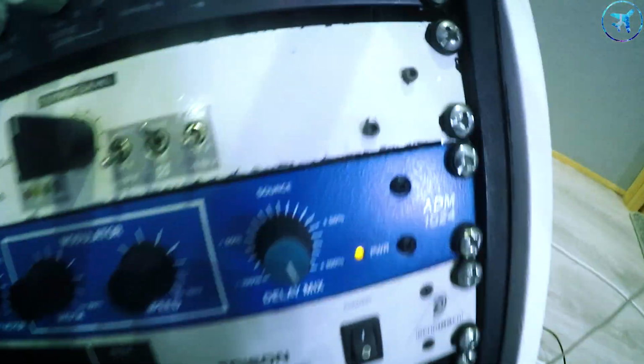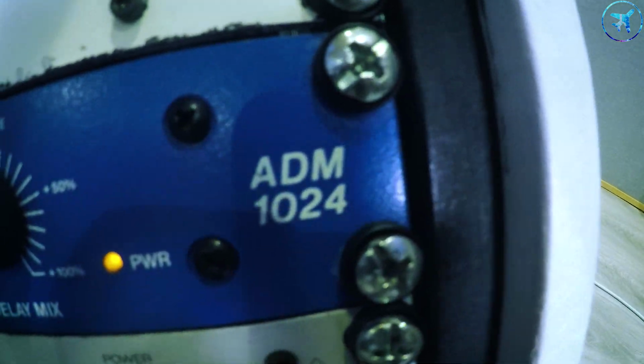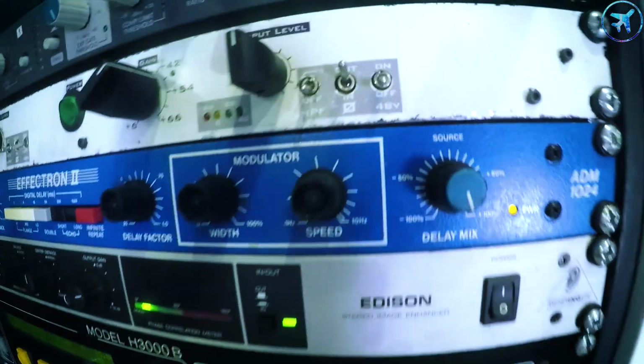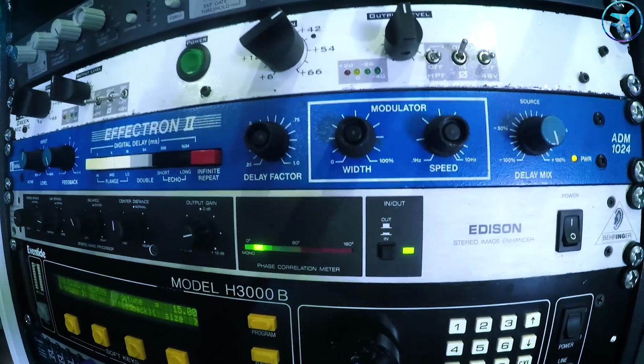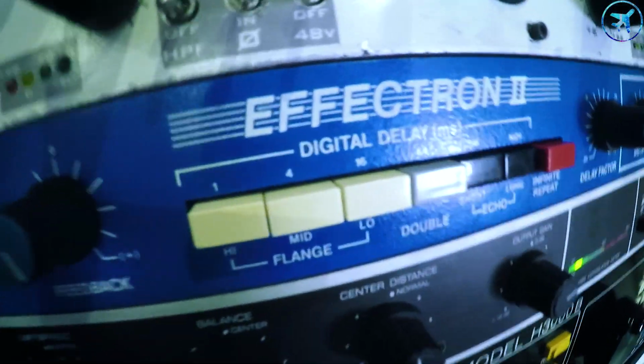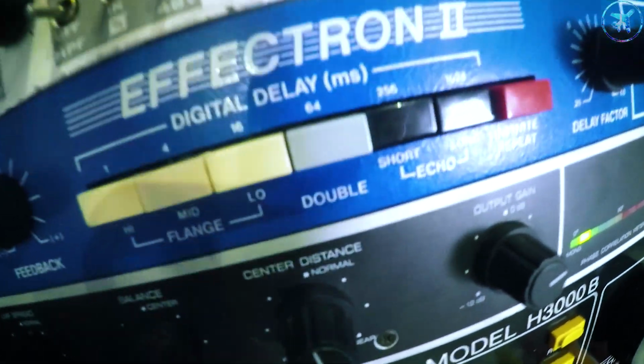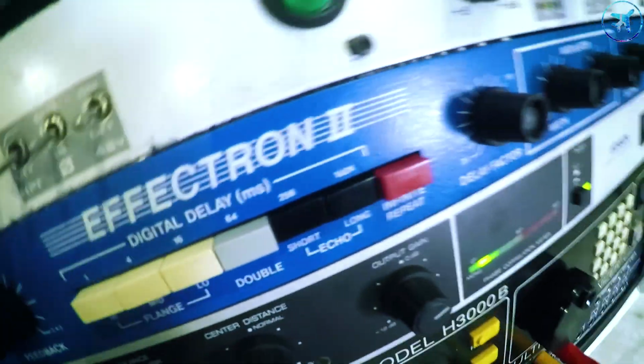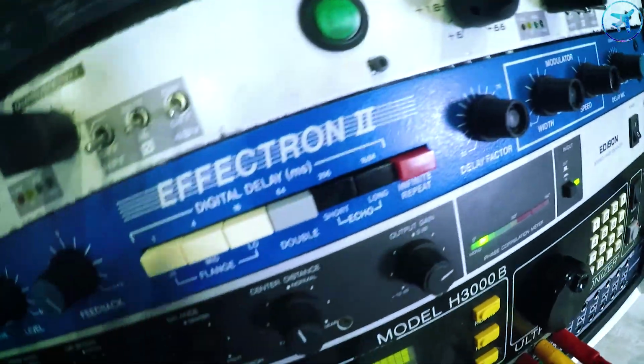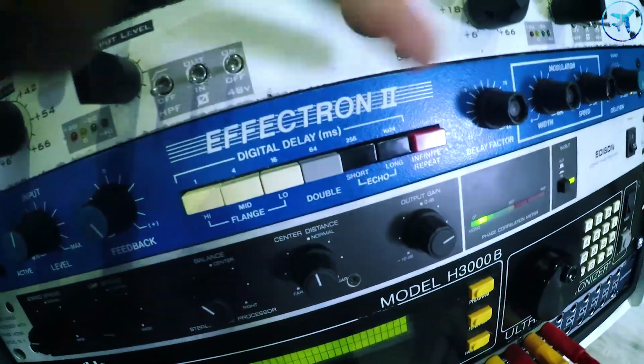This is the ADM 1024. It's really cool. It's just this old school delay, and it's got a whole bunch of analog. You can do some flanging, you can do some doubling or echo, which is what we've got set up going. As you can see, those 2 buttons are enabled. So really sweet stuff. We can obviously affect the delay. We've got it set up, it's tempo synced, but you have to manually tempo sync it.